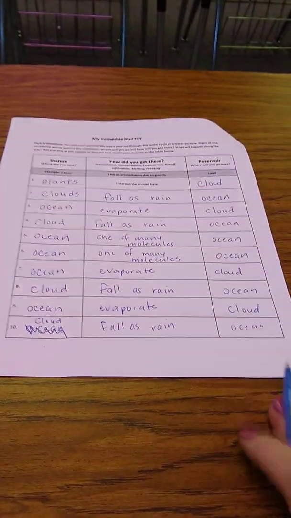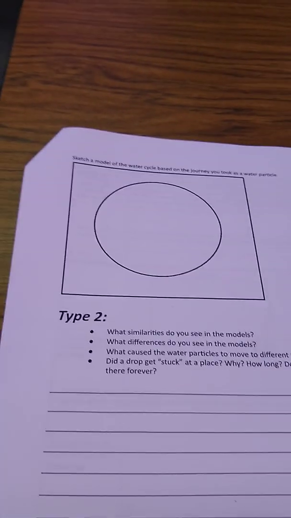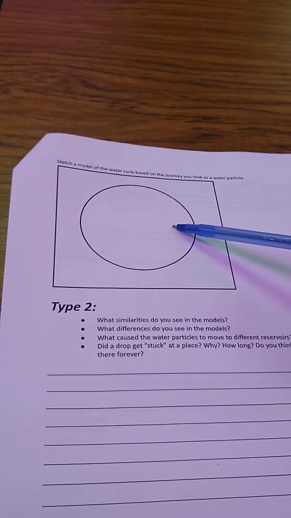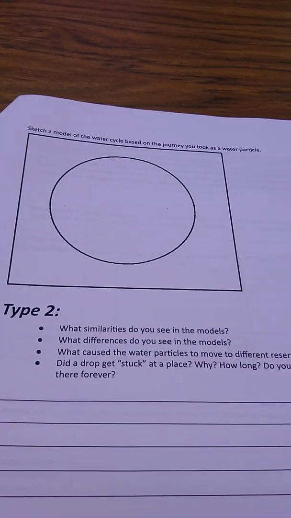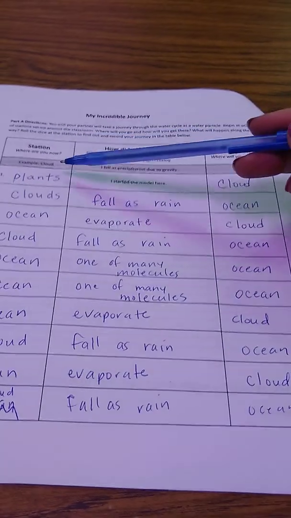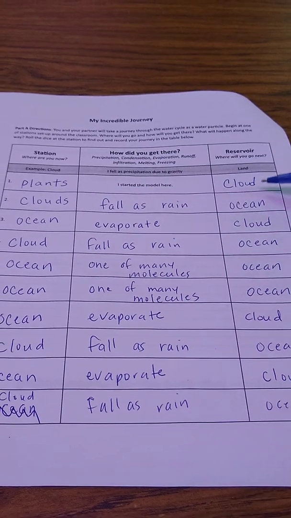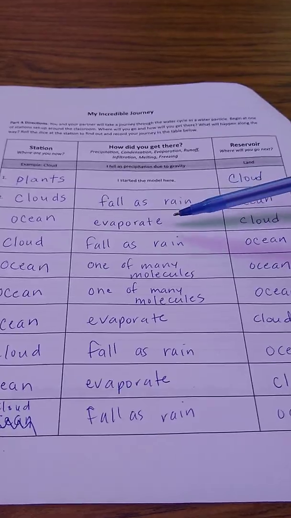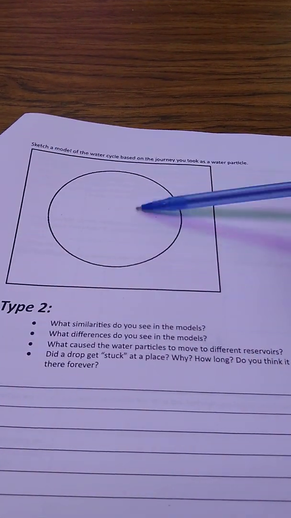So if this is our journey that we took, on the next page, and this is about as far as our classes got today, you're going to create a model of the water cycle that shows your journey because, again, everybody's journey was different. People were moving all over the place today. But you're going to see if you can come up with a visual representation to show these steps, starting in the plant, transpiring up to the cloud, falling as rain, going to the ocean, evaporating back up to the clouds. See if you can figure out a way to model that in this space right here.